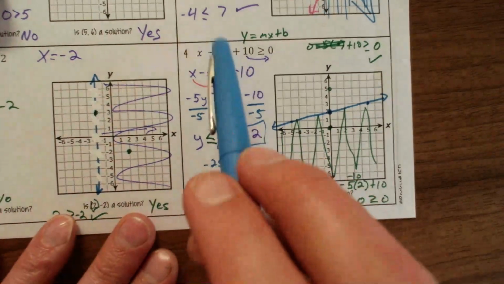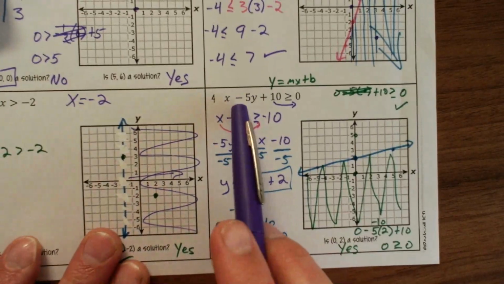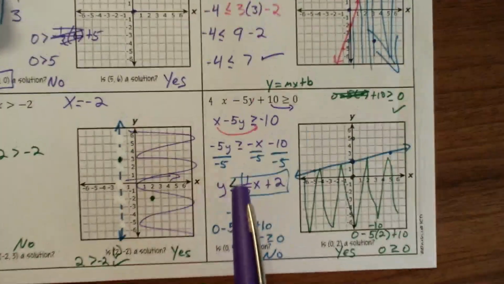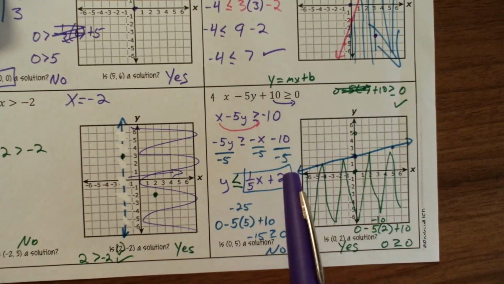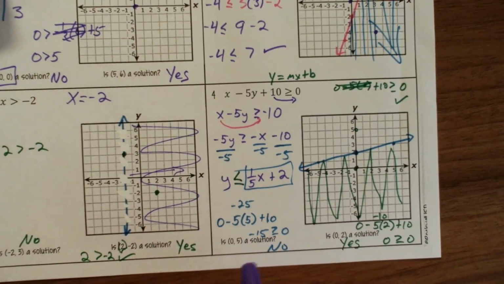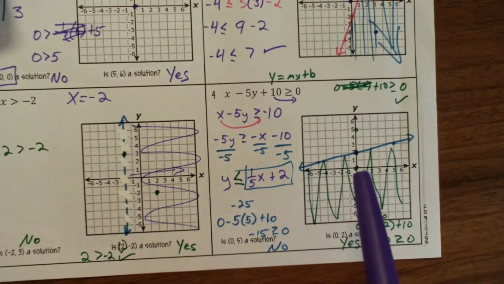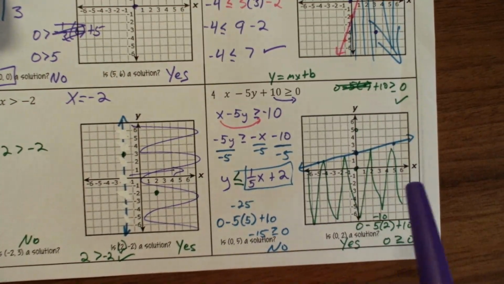This problem right here is the most complicated one because you have to convert it into slope-intercept in order to graph it. But we go through our normal process of converting to slope-intercept, and even if you would have messed up this part right here and forgot to flip it over, if you graph the line and tried these 3 points out, 0, 0, 0, 5, and 0, 2, well, 0, 2 is going to work every single time because it's right on the line. But 0, 5 and 0, 0, that could have verified, oh, I'm supposed to shade down, not up.